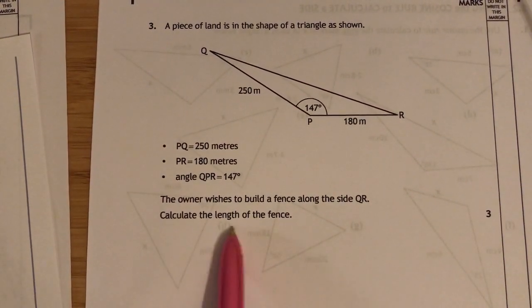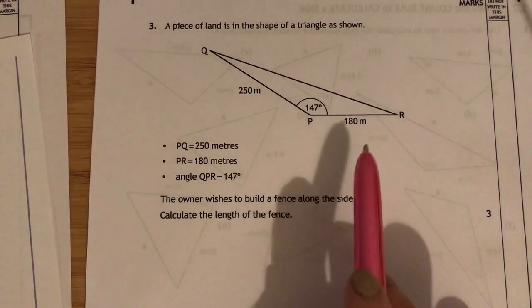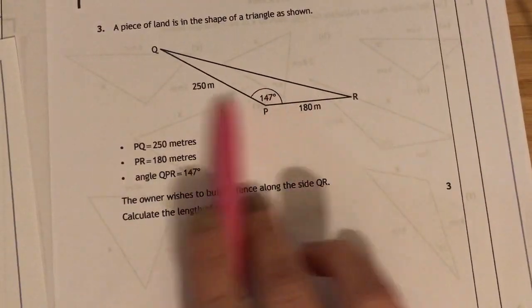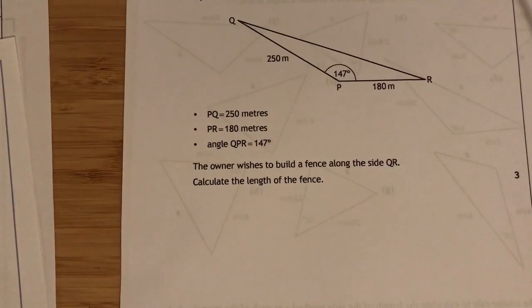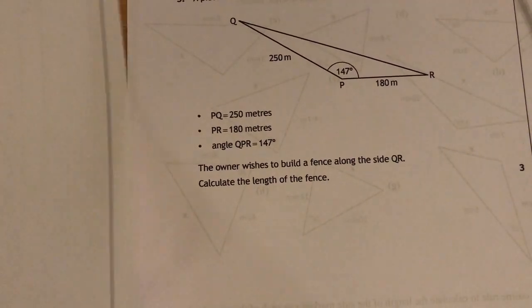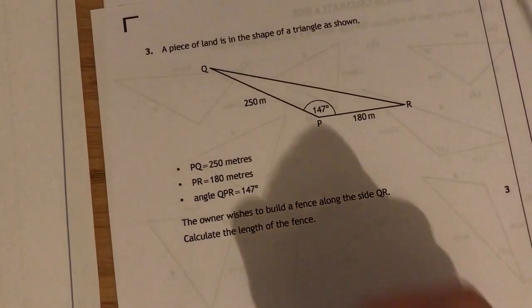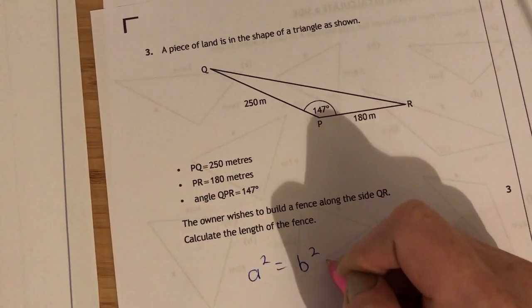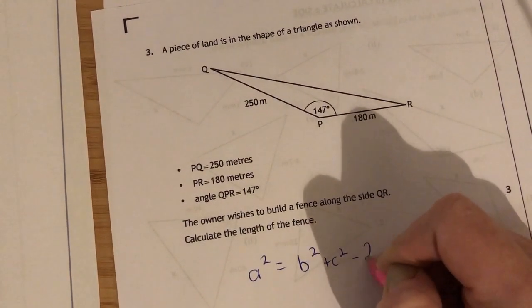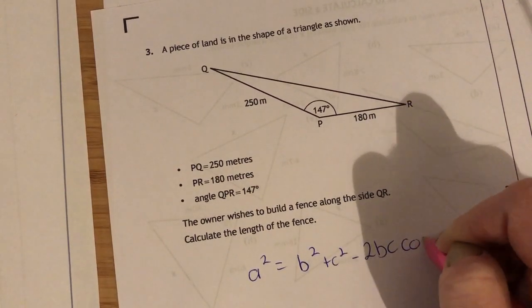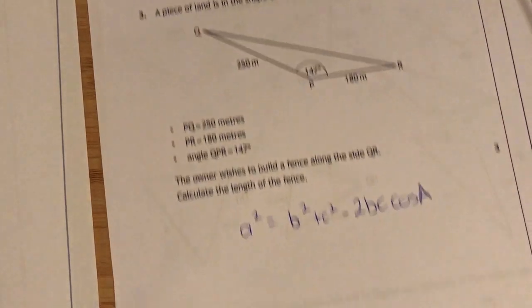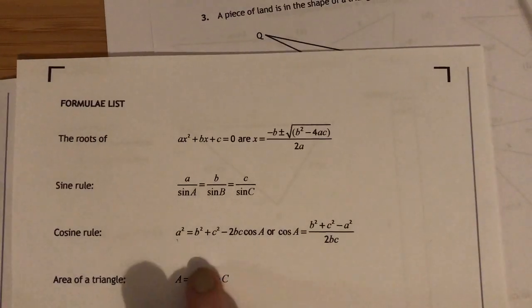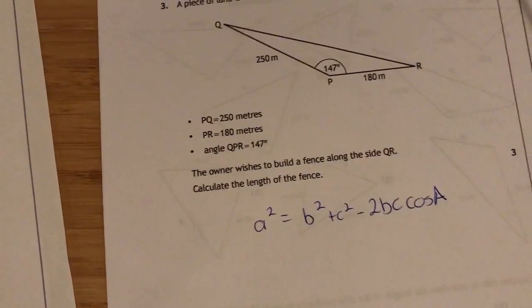So calculating the length, you know it's sine or cosine rule. We have this cosy little corner, so we're thinking cosine rule. So I'm just going to copy it out first, and then I'm going to look at changing these letters up. So a squared equals b squared plus c squared minus 2bc cos A. I've just copied that straight from the formula sheet here. Okay, we're not really using a, b and c again.